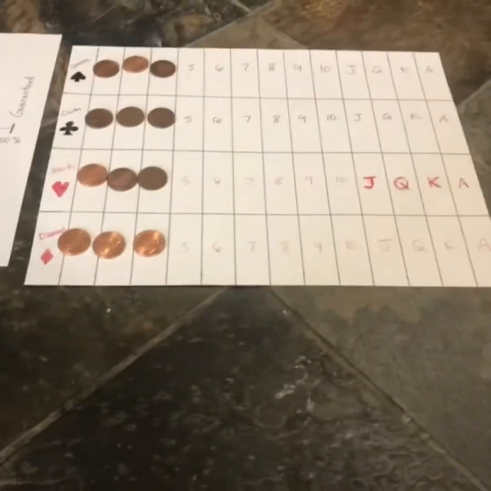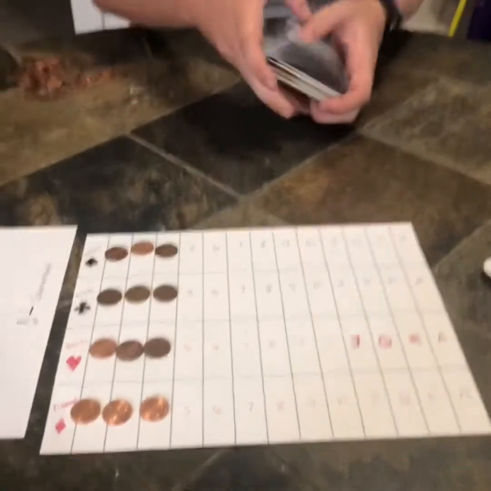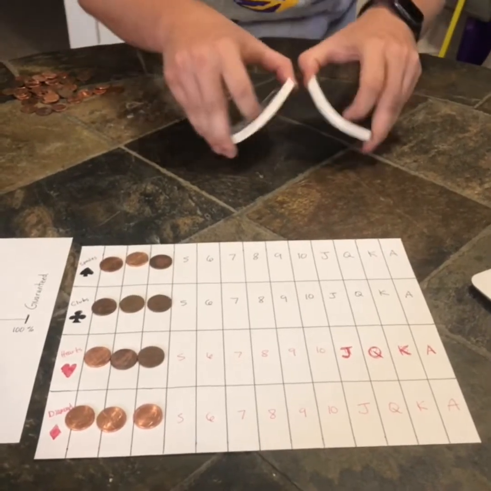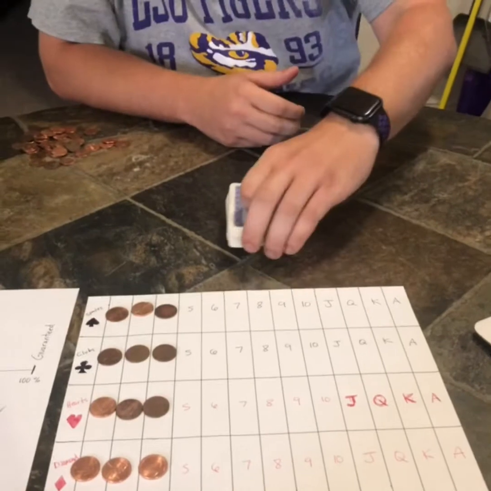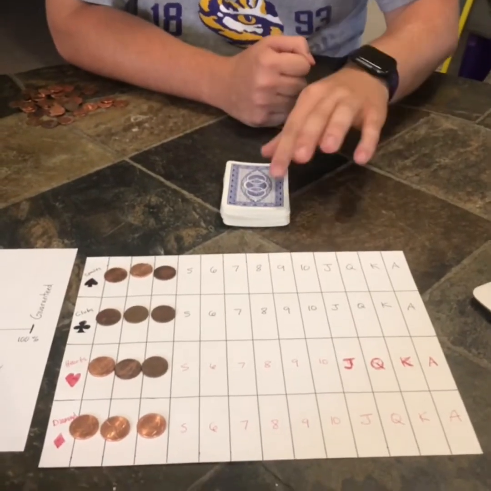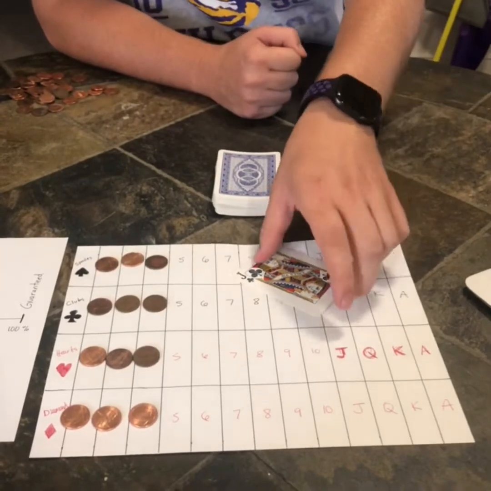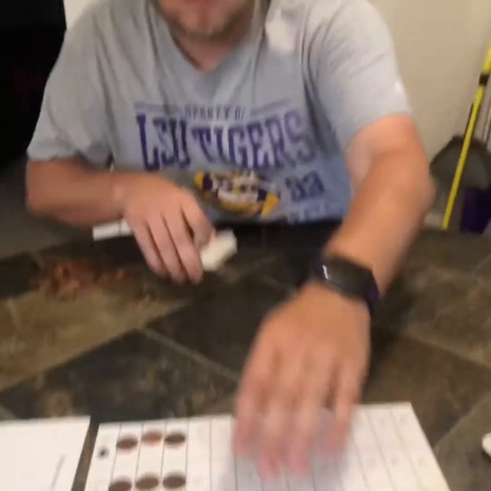So is it impossible to draw a card less than 5? No. But is it likely? Also no. So with a low probability, we shouldn't draw a card that is lower than 5 very often. So I just turn over the top card and it's a jack. So the probability kind of won on this scenario. All right, next question.